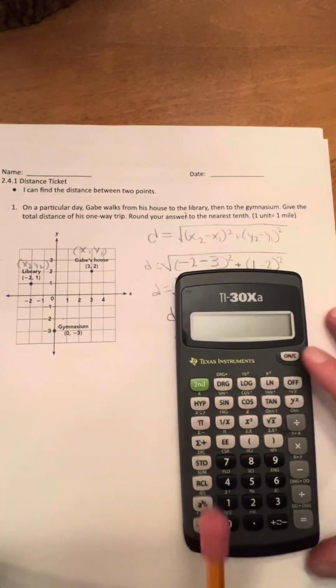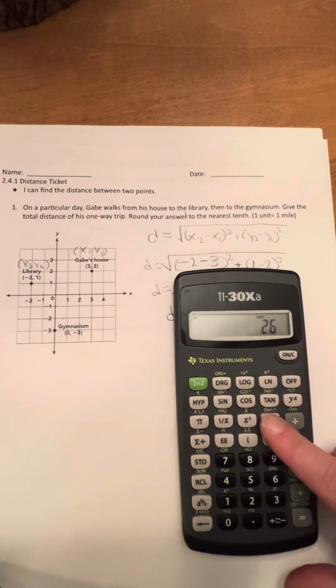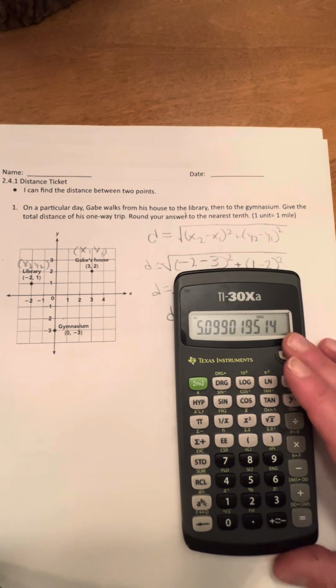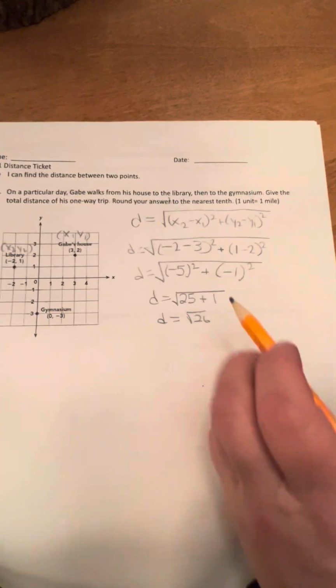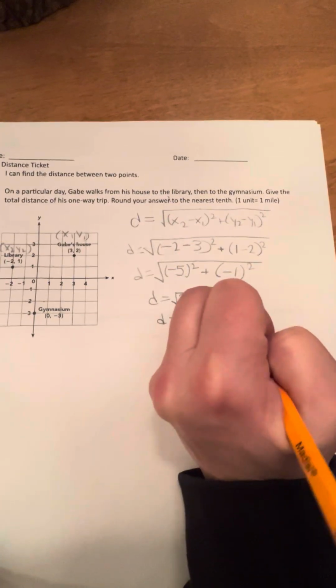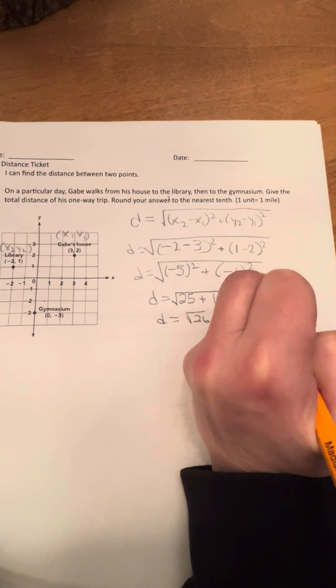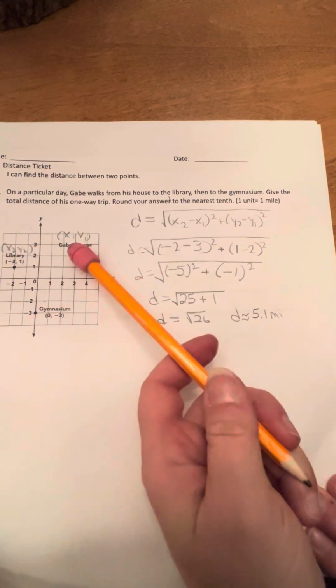So again, we're doing this to the nearest tenth. Here's my calculator. We're going to do 26. We're going to hit the square root button, and we get about 5.1 because we're doing that to the nearest tenth. So this is going to be approximately 5.1 feet. Or no, sorry, miles, because these are worth miles. So that's going to be just from Gabe's house to the library.